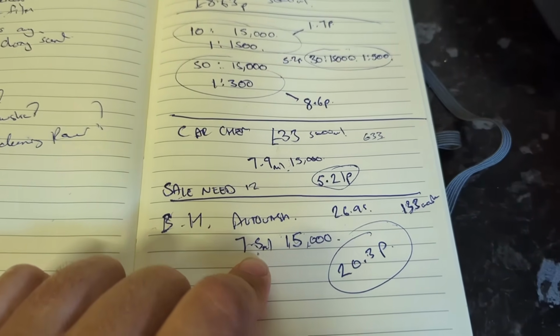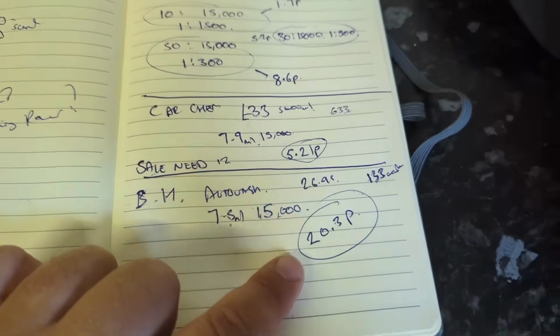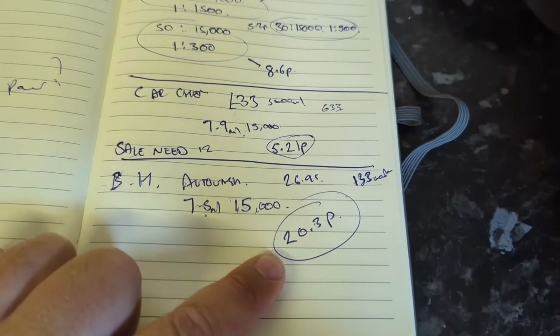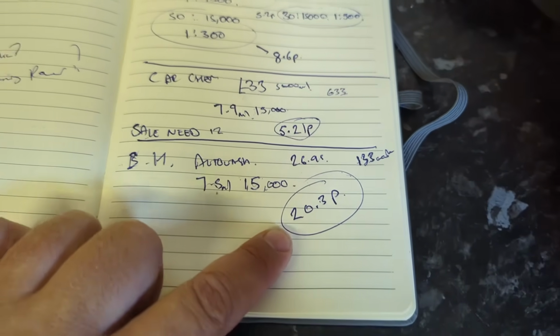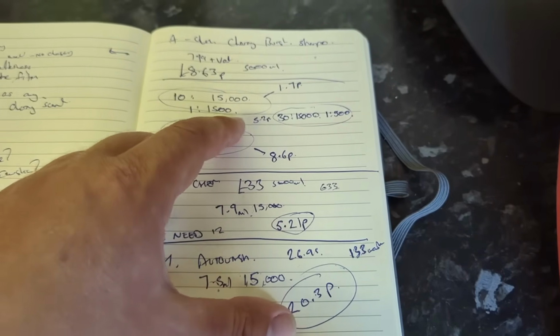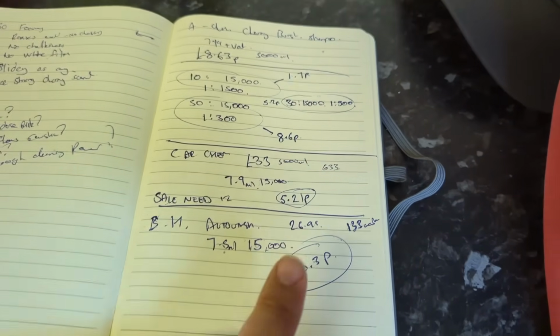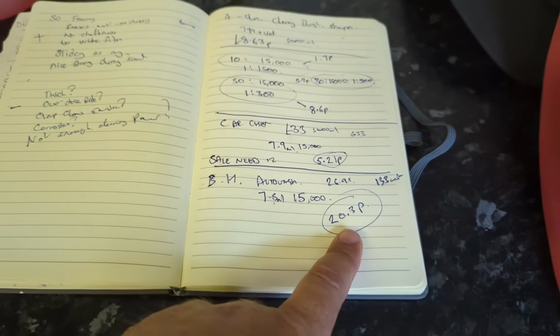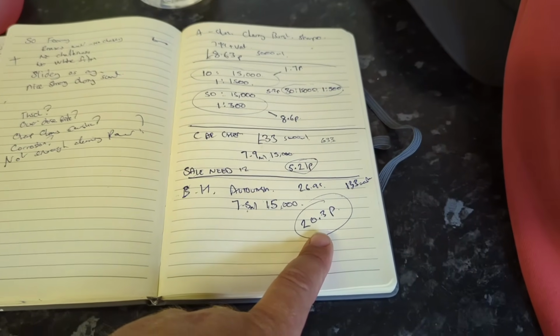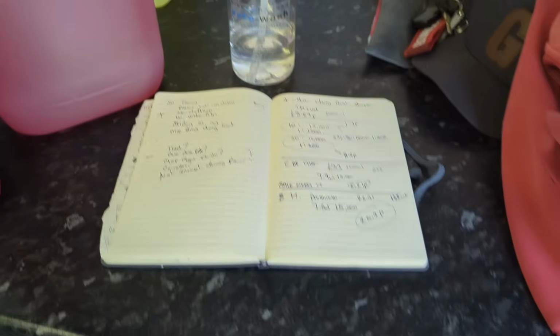So again, you'd use 7.5 ml to 15 litres. Which gives you a cost per wash of 20.3p, which is, well, it's about 4 times the cost per wash of the mid-range of this. But that is actually a very, very good cost per wash comparatively. It's a cheaper one of the shampoos price-wise.